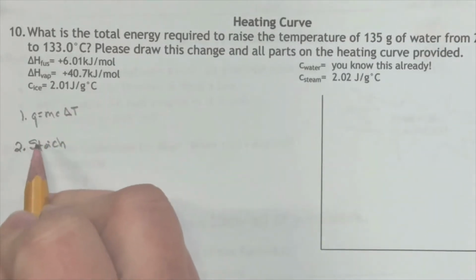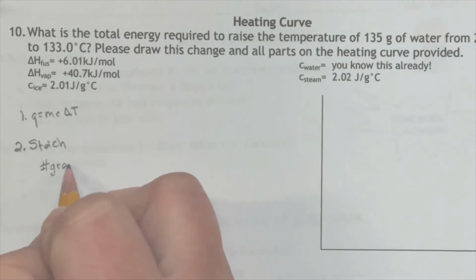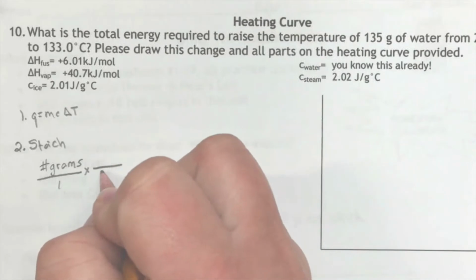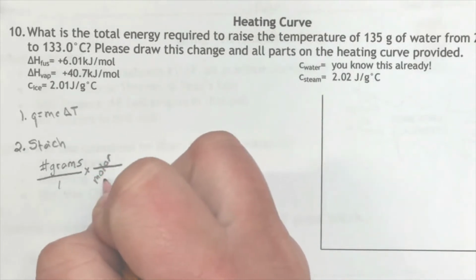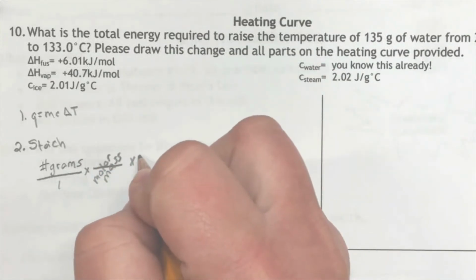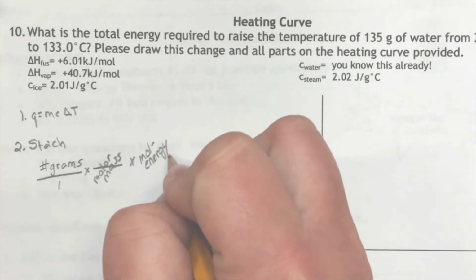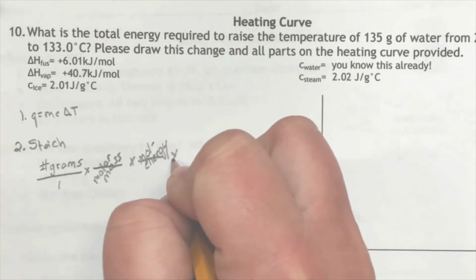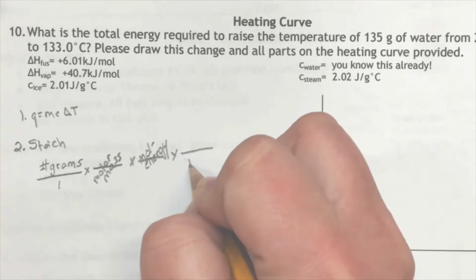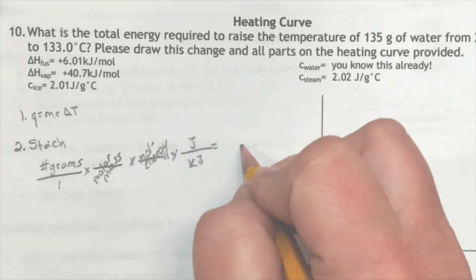calculation. These stoichiometry calculations, of course, will take the number of grams from the question over 1, times the molar mass, as a fraction, times the mole to energy relationship, as a fraction, times, finally, the kilojoules to joule relationship, with kilojoules being on bottom and joules being on top. This will equal our unknown number of joules.